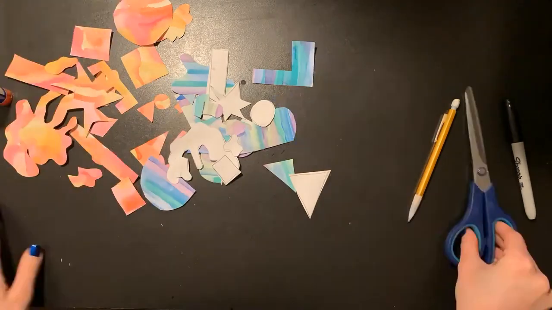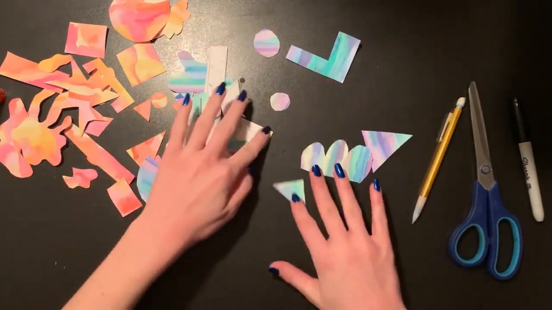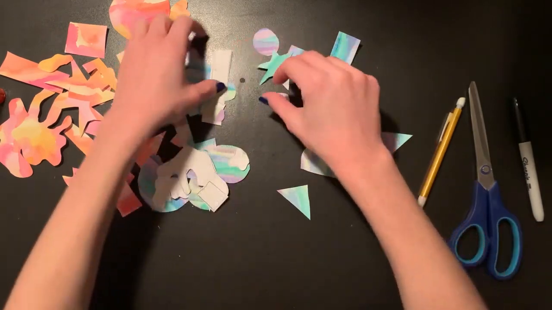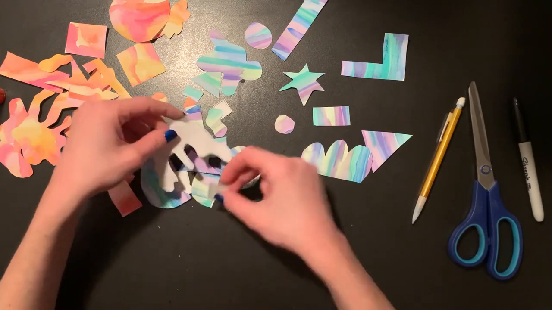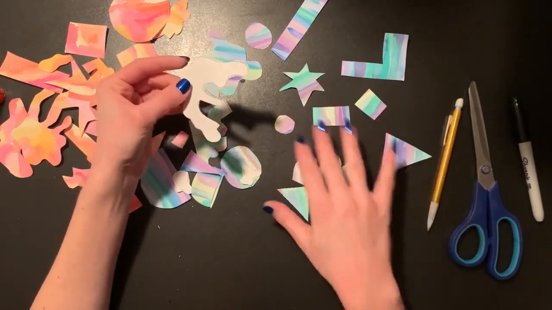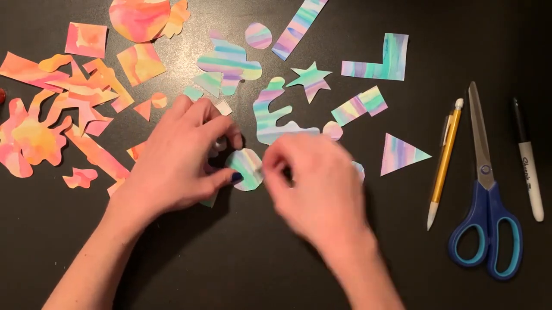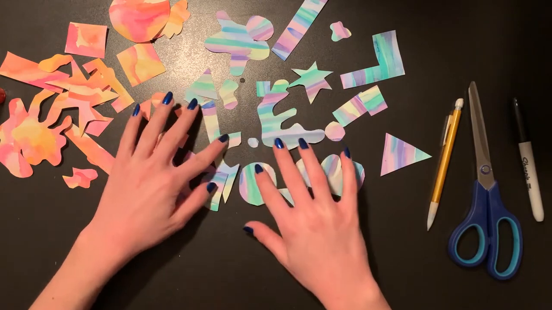All right, now I have all of my shapes cut out. I'm going to flip them all over, spread them out so I can see what I have to work with. And this is why I drew all of my shapes with my pencil on the back, because if I cut them out and they didn't come out perfect, it doesn't matter because no one's going to see those pencil lines that I originally drew, and I don't have to go in and try to erase all of them either.